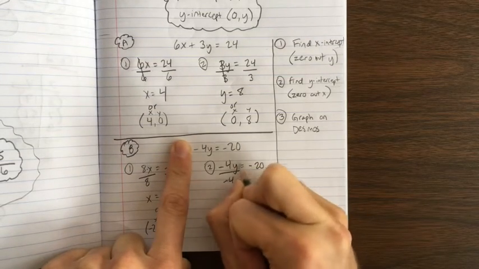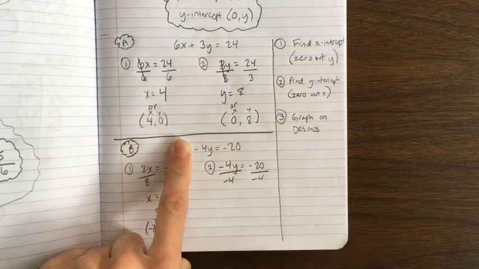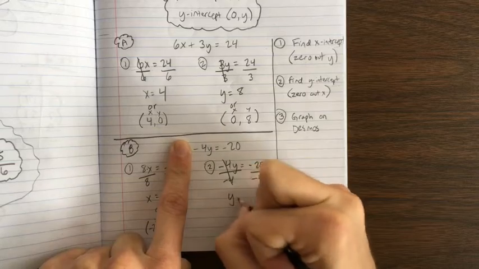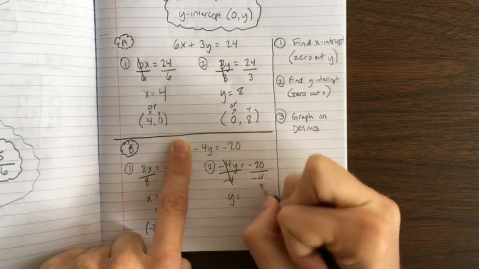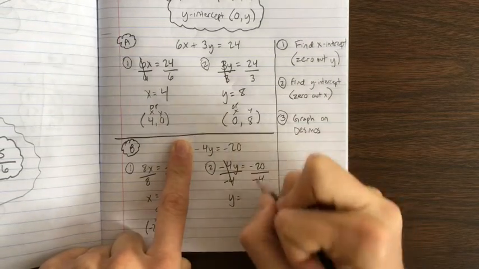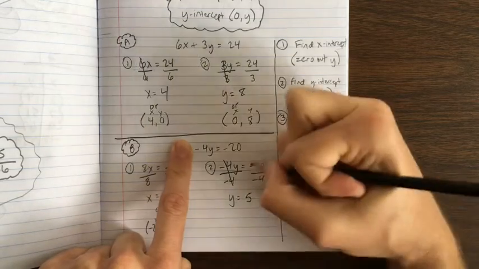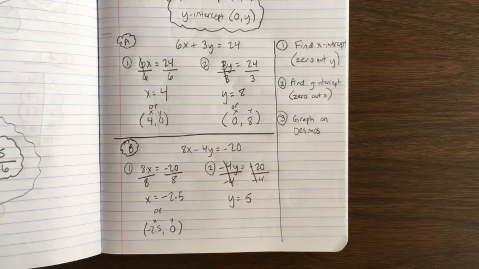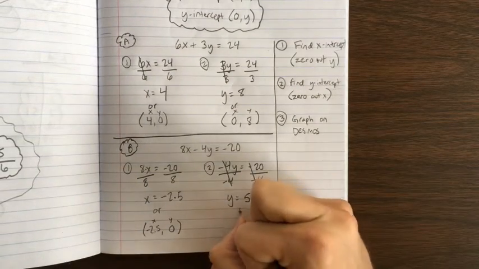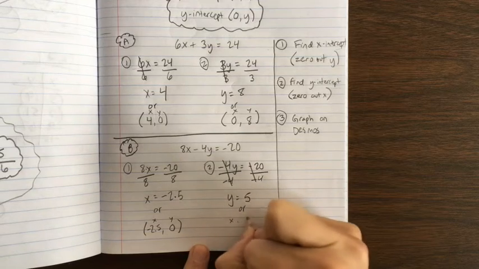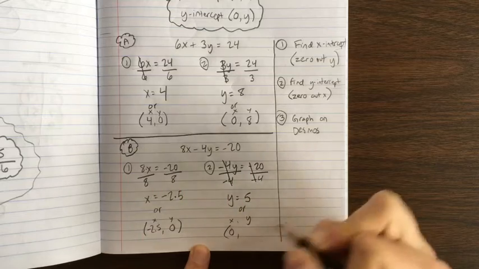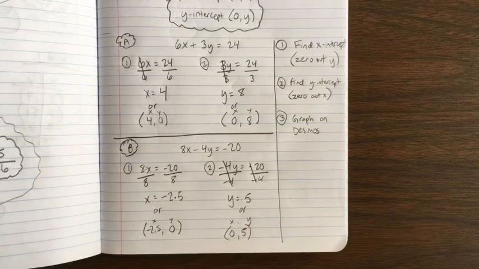Anything I do to one side, to keep it equal, I need to do to the other side. Negative 4 divided by negative 4 just leaves us with 1y. And then negative 20 divided by negative 4 would be positive 5, because those negatives cancel out. Okay? So we get y equals 5, and then the last step, ordered pair. We're going to write down 0, because I zeroed out the x, and y is 5. Ta-da!